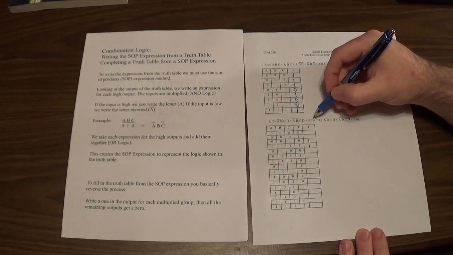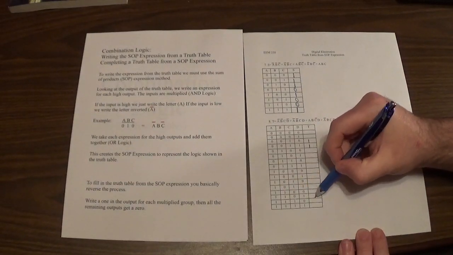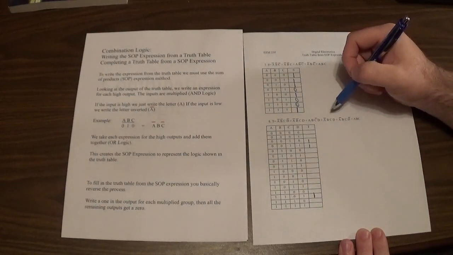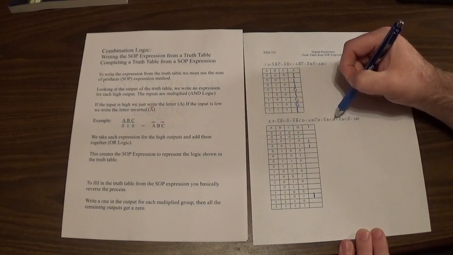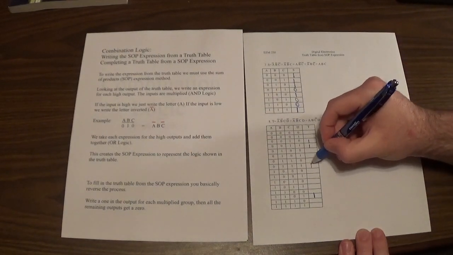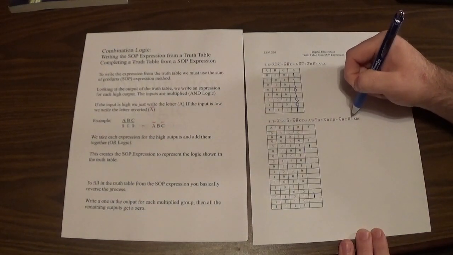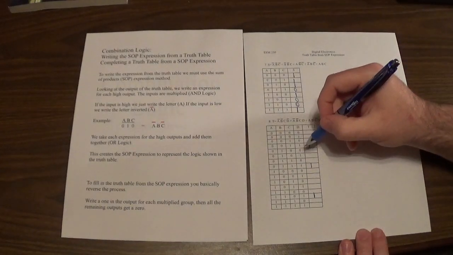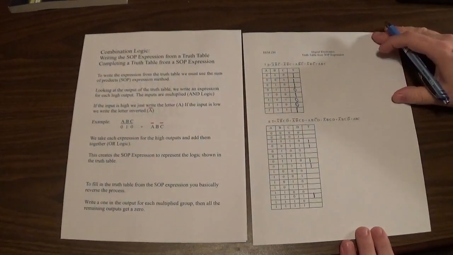Then I have A, B, C naught, D, so that's 1, 1, 0, 1, and that is way down here. And then I have A naught, B, C, D, so that is 0, 1, 1, 1, which is right here. And then I have A naught, B, C, D naught, so that is 0, 1, 1, 0, and that is right here.